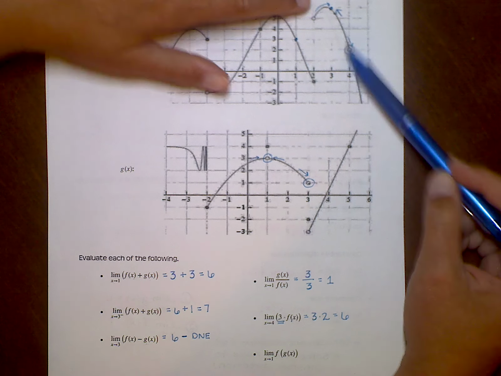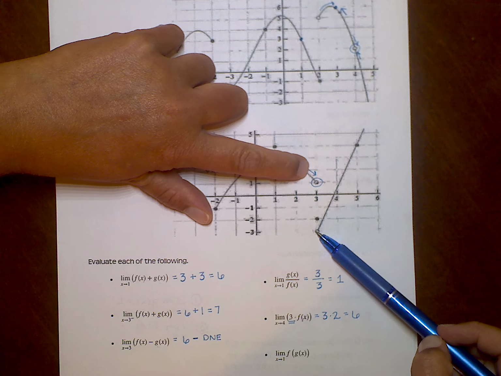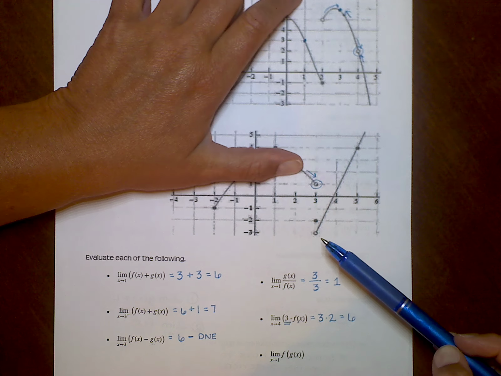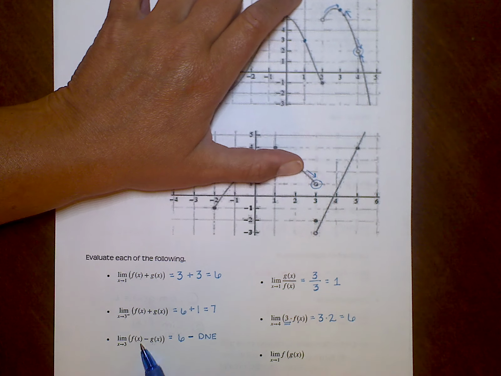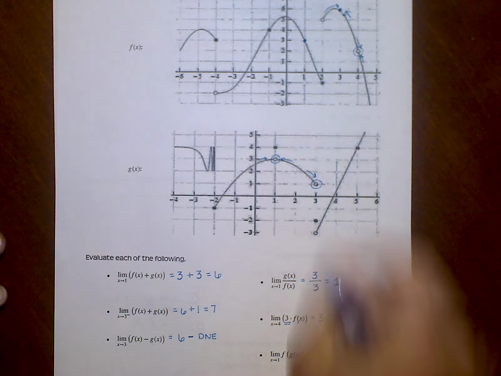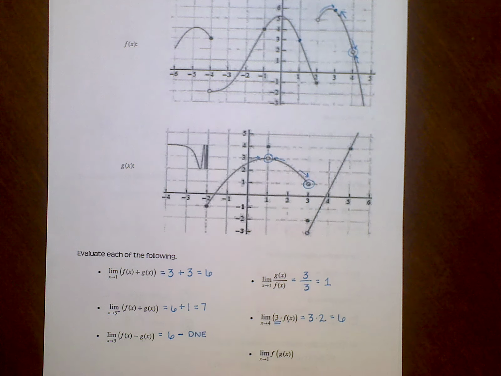And you had 2 different limits from the right and the left here, and you had 2 different limits from the right and the left here. If you took the 2 left limits and subtracted them, and then took the 2 right limits and subtracted them, and they both worked out to be exactly the same, then that limit would exist.